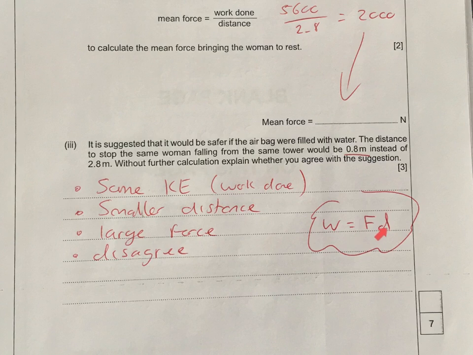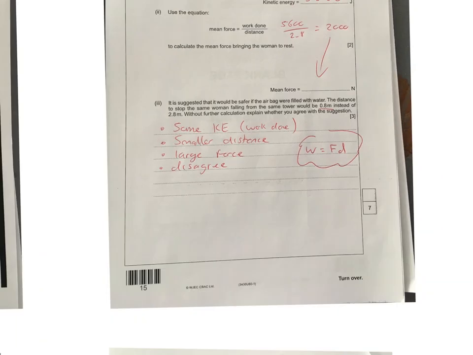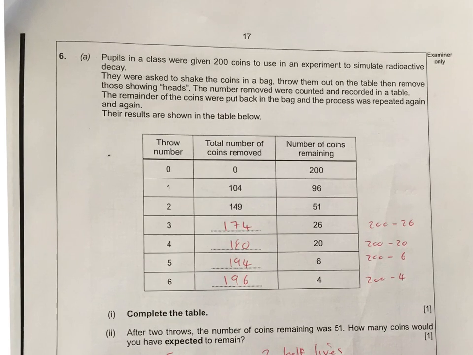So you can think of this now: if this was originally 10, so 1 times 10 gives me 10, but then as I increase the force, 2 times 5 gives me 10. So as this goes up, this comes down, and if this comes down, this goes up. Therefore, I disagree, because a larger force is going to hurt more. It's going to cause more damage. It's not as safe.